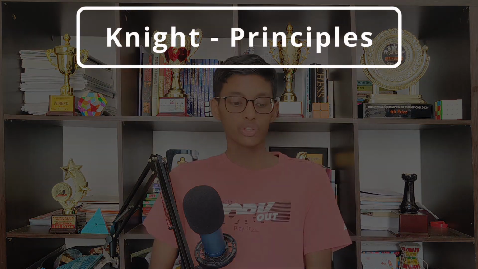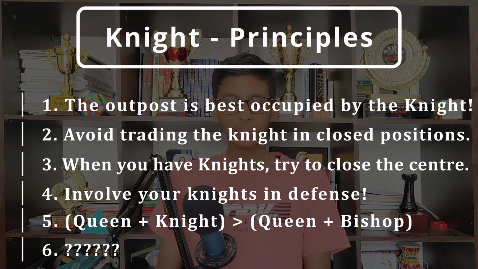Number 5. You should prefer a queen and knight duo to a queen and bishop duo. Since the queen moves on both squares but also moves long range, it's better to have a queen and knight duo, as the knight moves in its own unique way and both combined they are an extremely powerful attacking force. Let's look at an example.